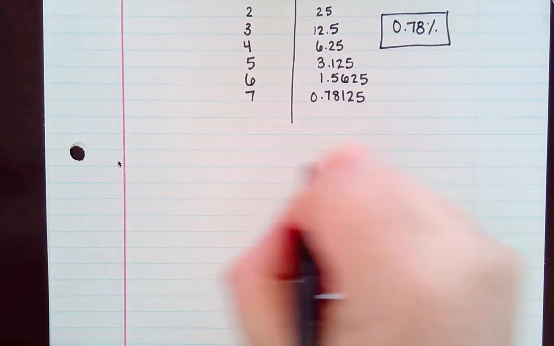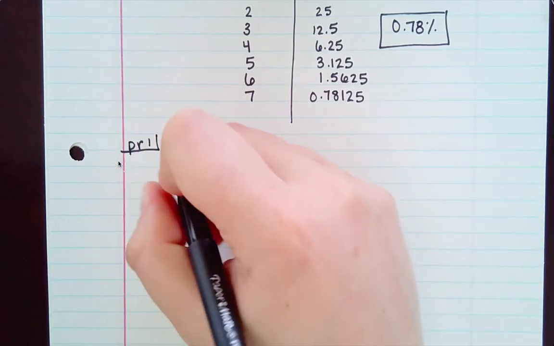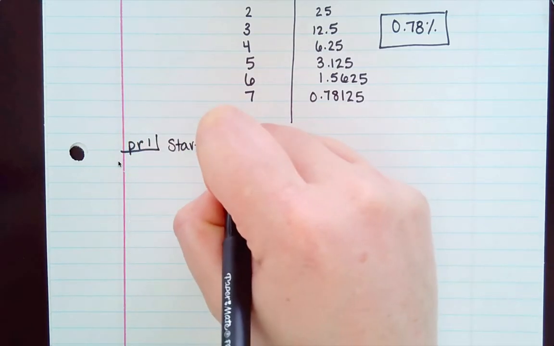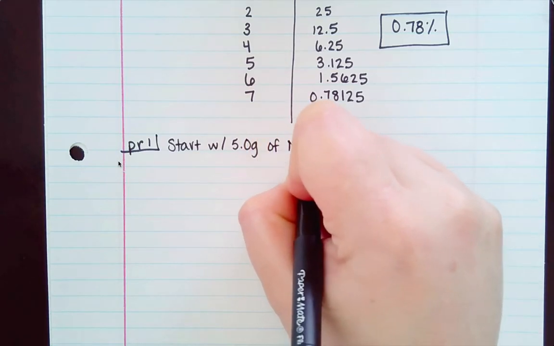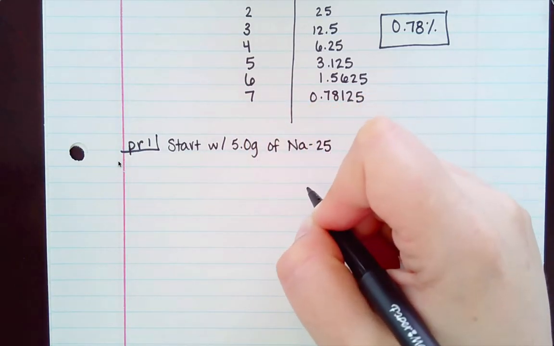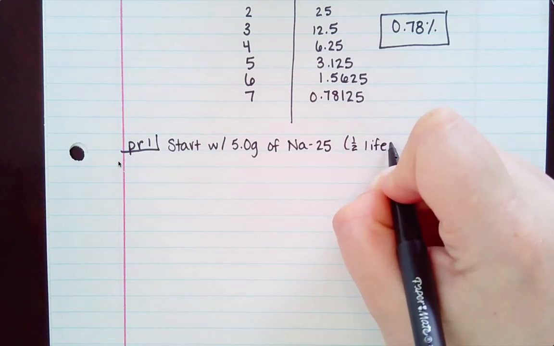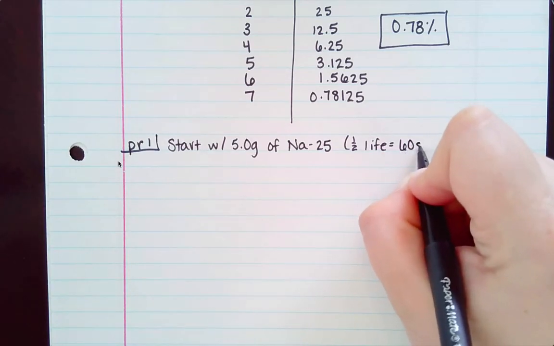All right, I have 2 practice problems for you. Start with 5.0 grams of sodium 25. That's an isotope. Its half-life is 60 seconds.